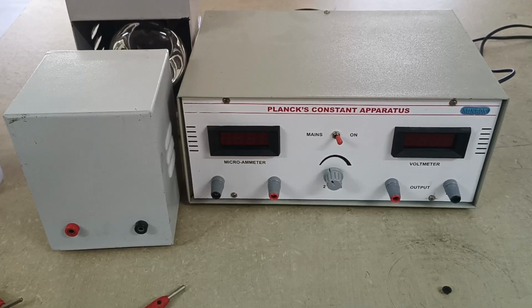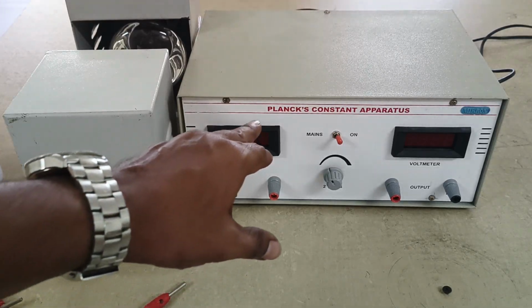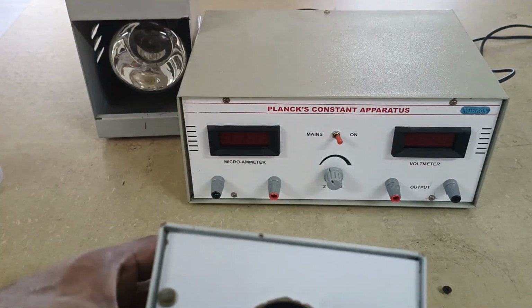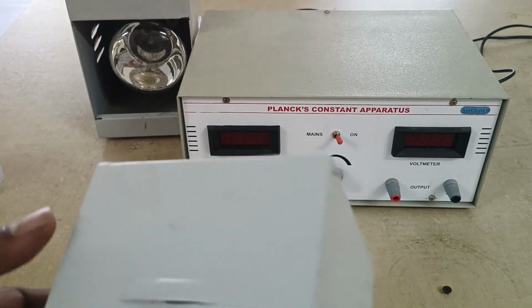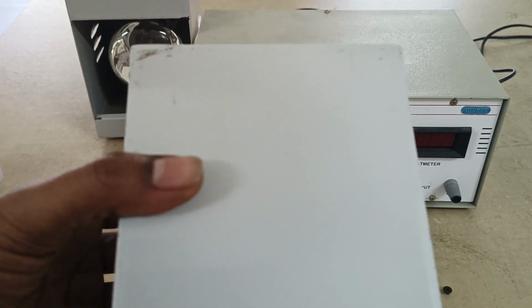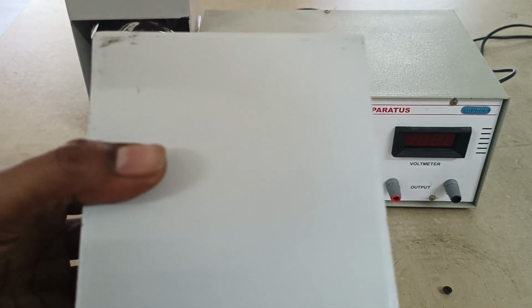Here I am going to explain about the photoelectric effect. In this experiment, we are going to calculate Planck's constant value and the work function of the given photosensitive metal. To do this experiment, we need apparatus. The main apparatus is Planck's constant apparatus and a vacuum phototube. It is attached with photosensitive metal, and this one is the positive terminal of the photosensitive metal and this one is the negative terminal of the photosensitive metal.